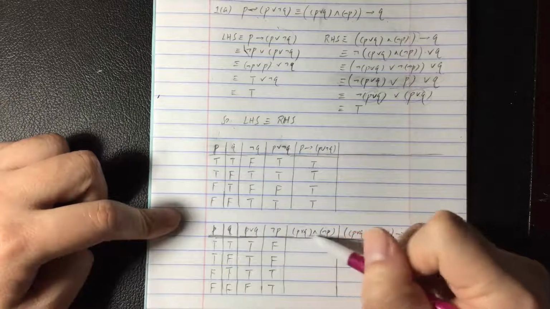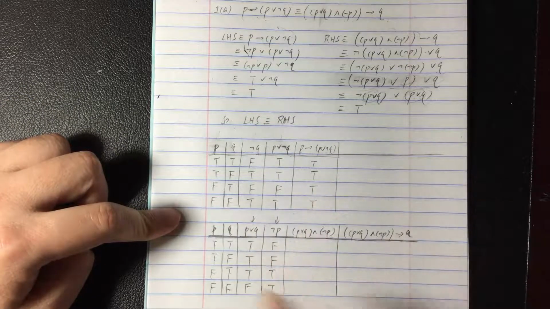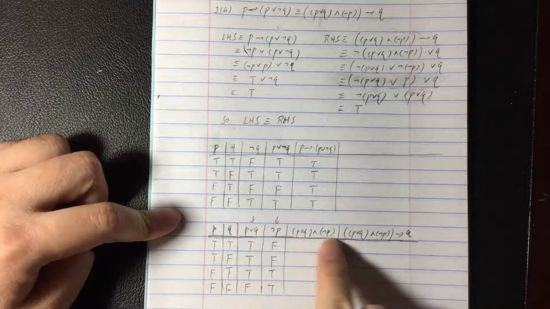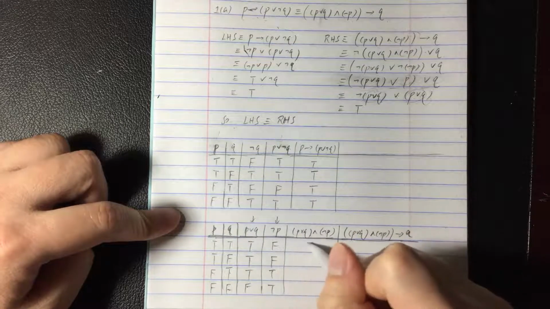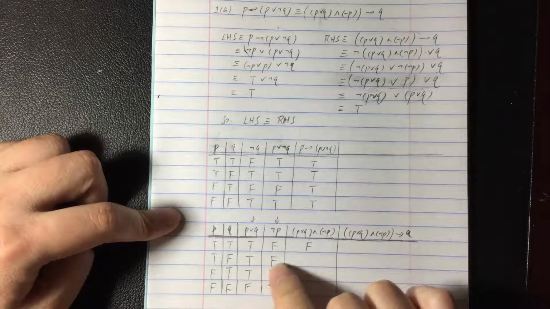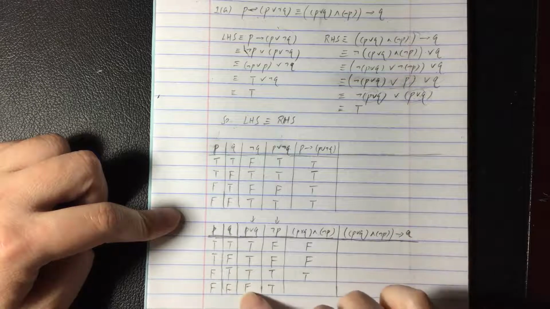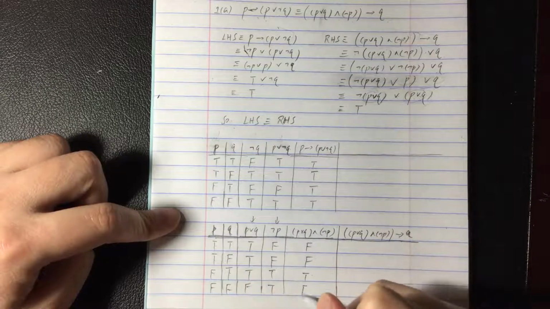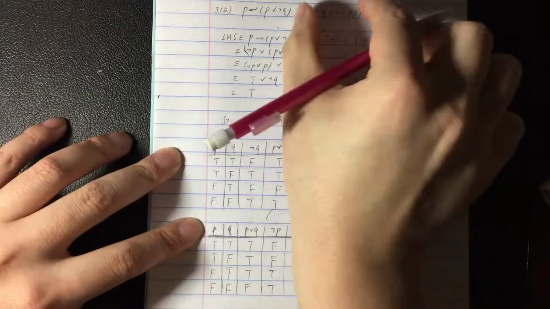Next we compute P or Q and not P. Look at these two columns here. P or Q and not P, apply and in the middle. True and false is false. True and false is false. True and true is true. False and true is false. Let's mark these big premises here.